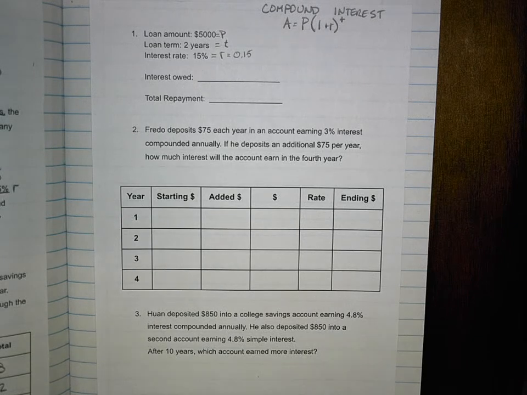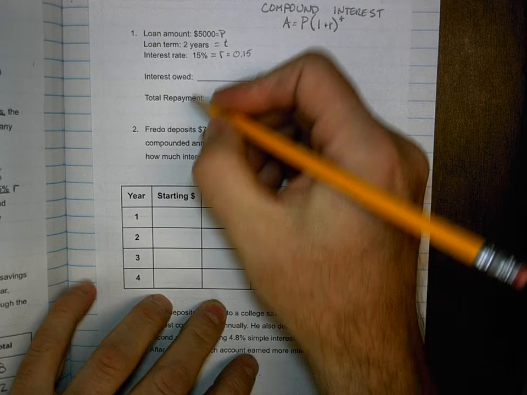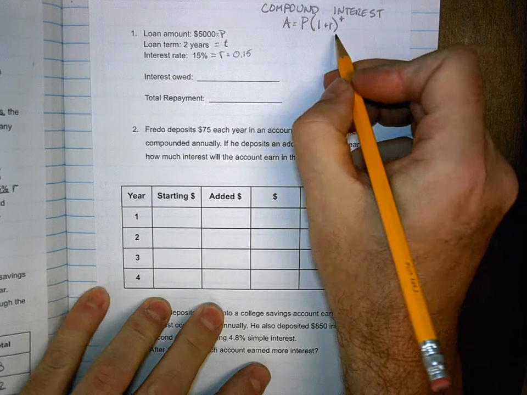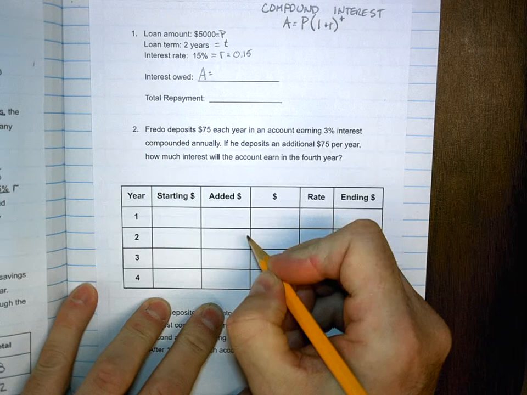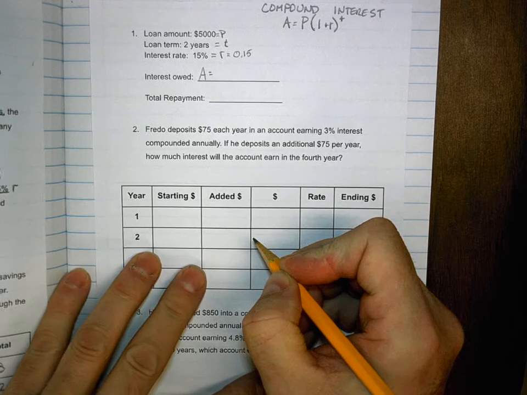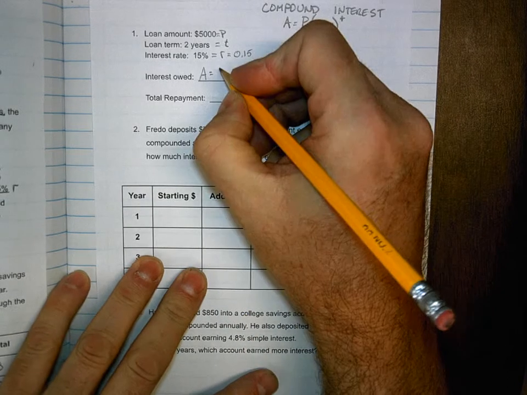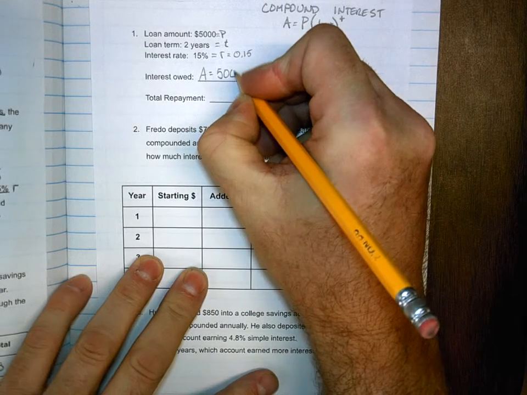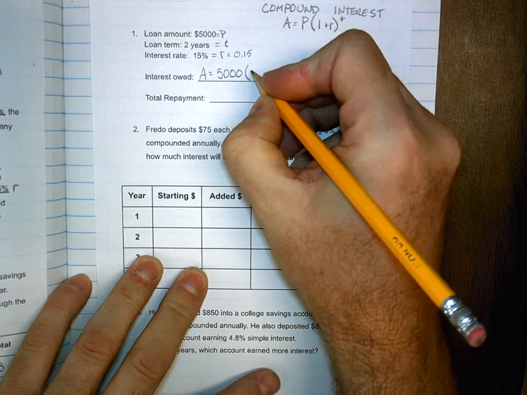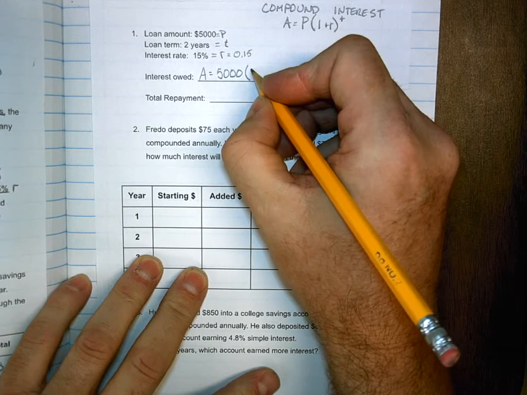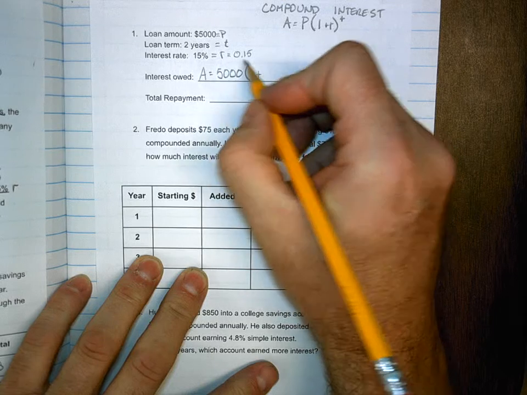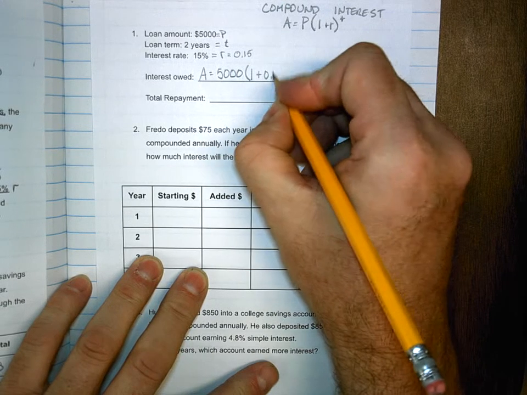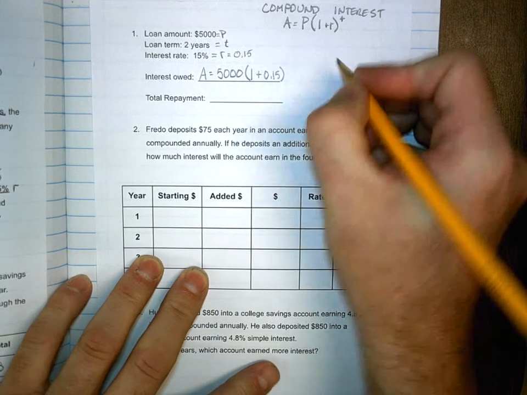So, let's write the formula. We're going to fill in the parts of the formula as we go. A is what we're looking for. So A equals. What's the principal? 5,000. 1 plus, what's the rate? No, 1.0.15. 0.15. And the time in years is?